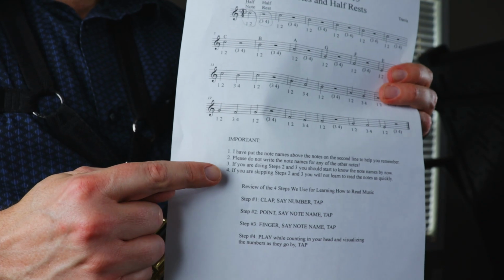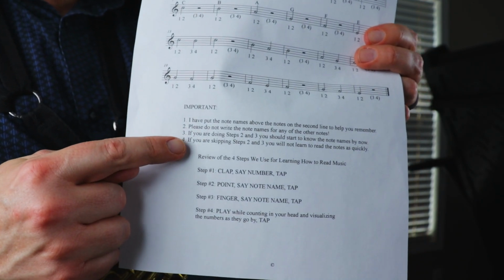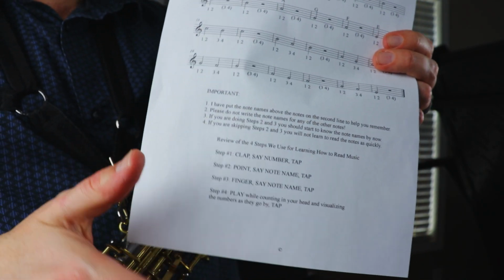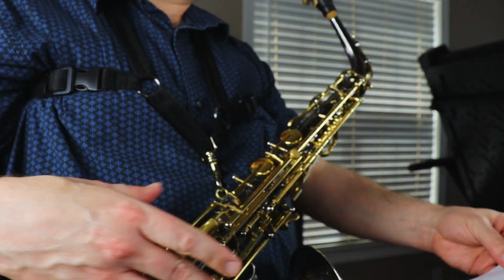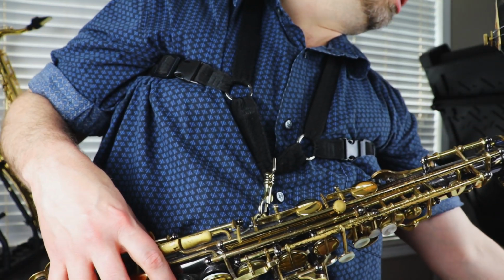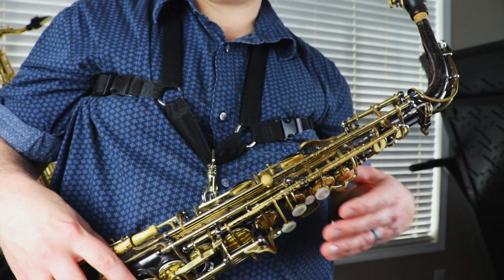I hope you notice these as you're looking at your worksheet. There are 4 important points there. And number 3 says if you are doing steps 2 and 3, you should start to know the note names by now.